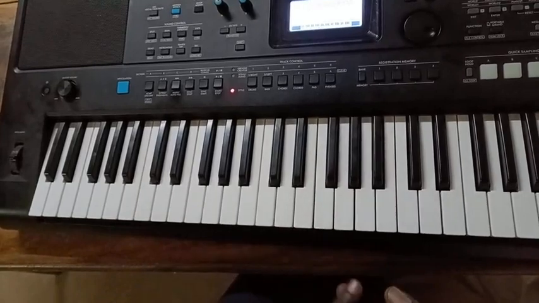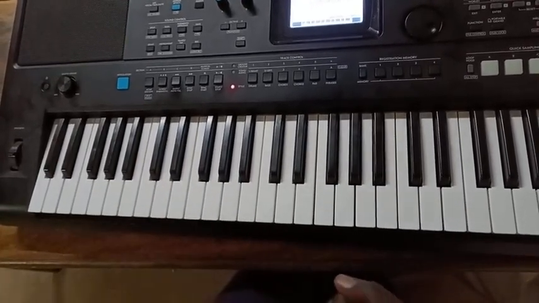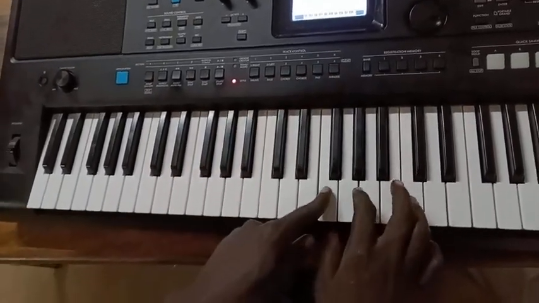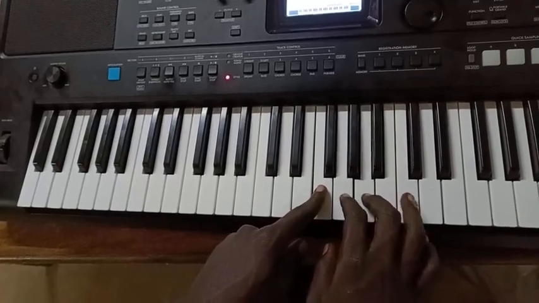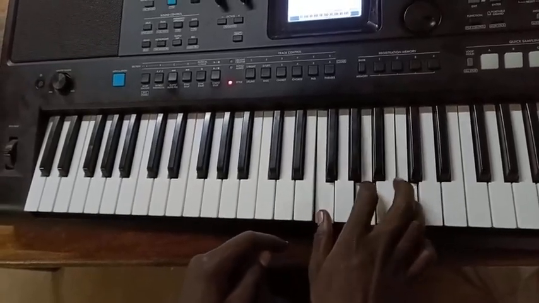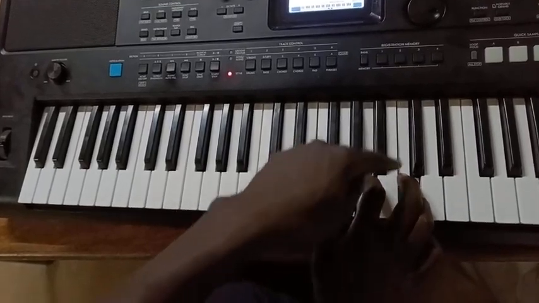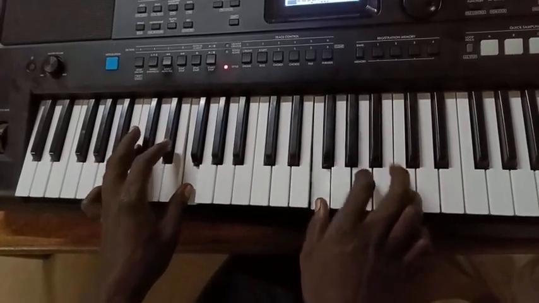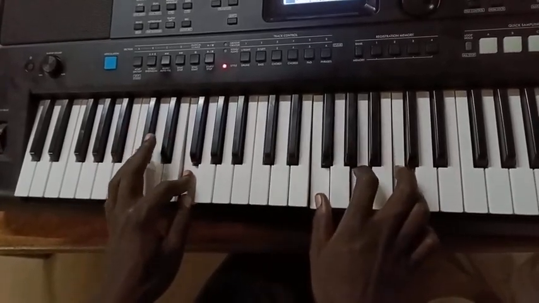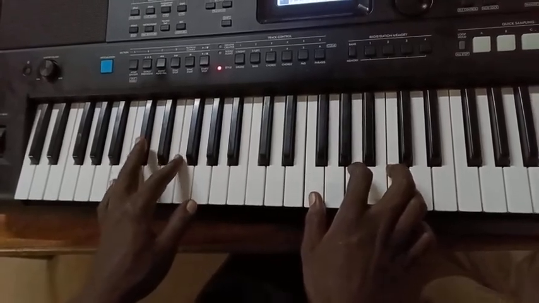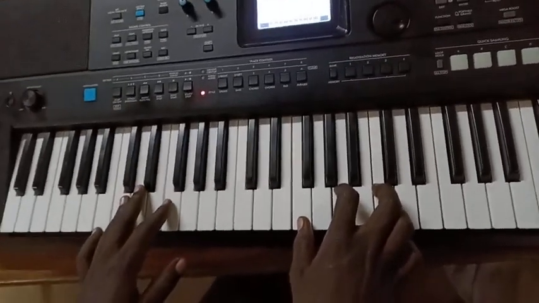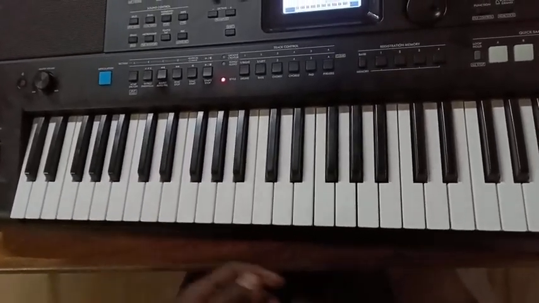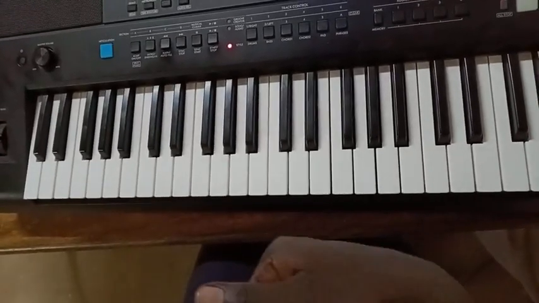Together. We go to the fourth one. Fourth, we also use the same theory. 1, 3, 5. Like that. 1, 2, 3, 4, 5. So we have two things to practice on. Now we are left with one thing to resolve, and that is the fifth one.